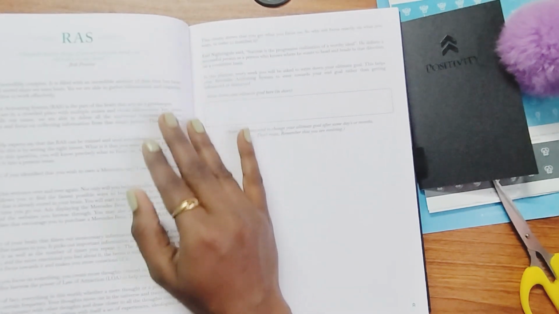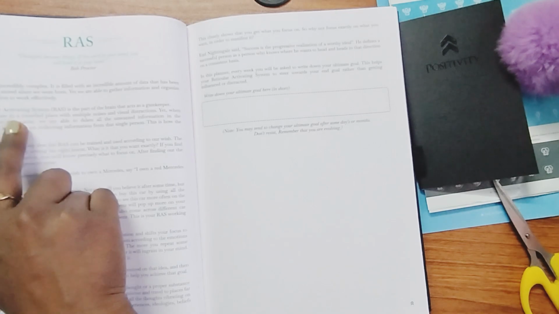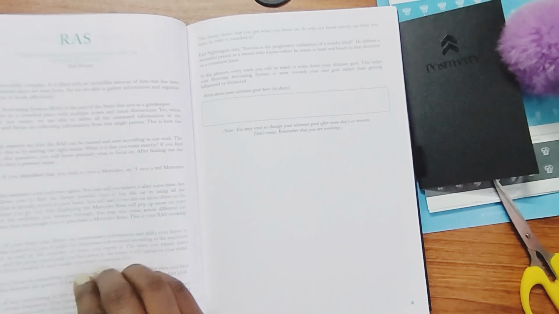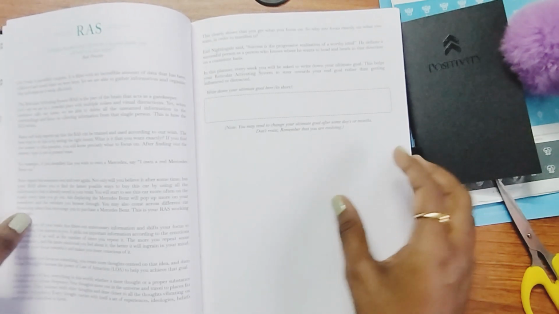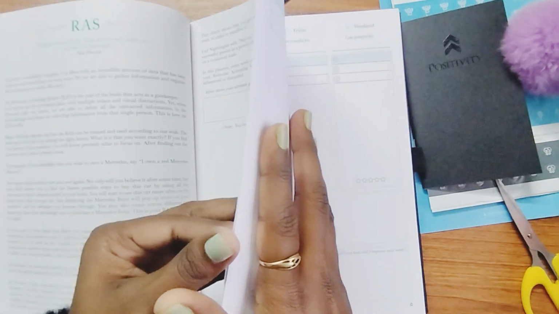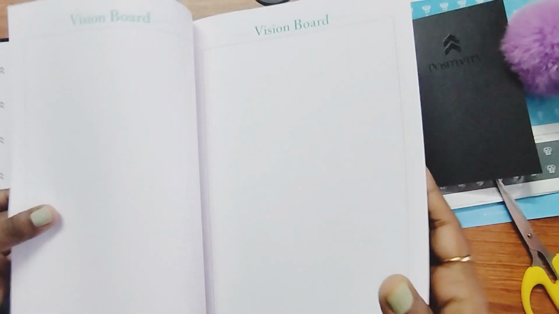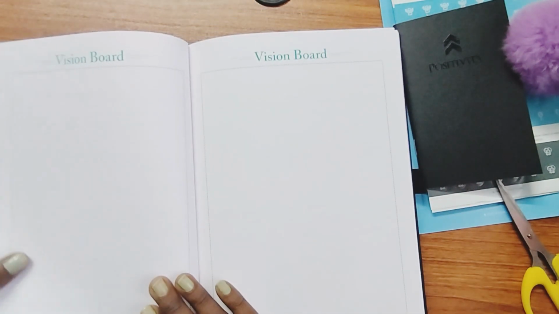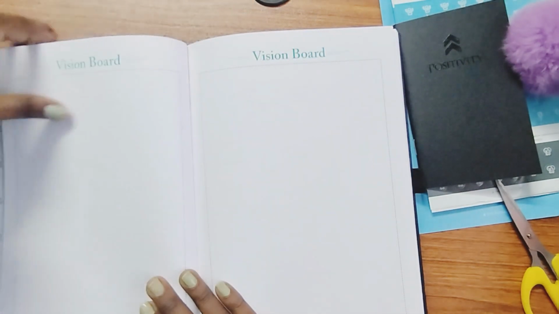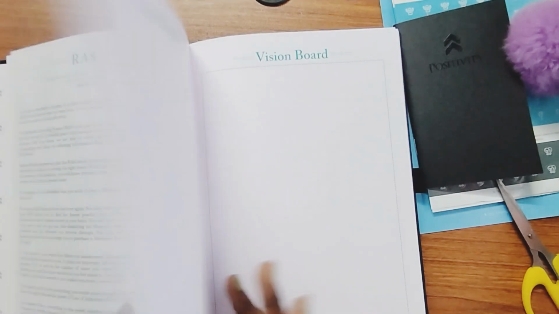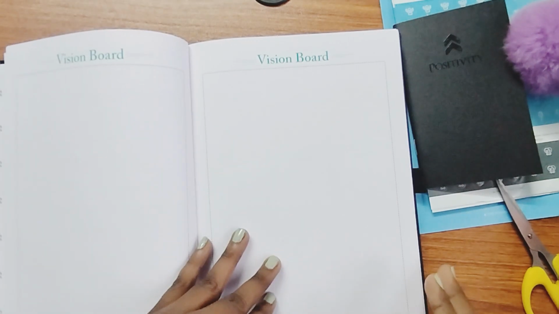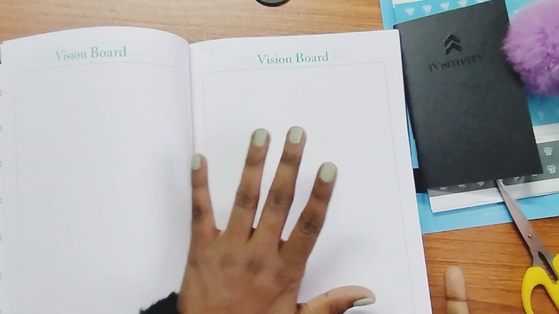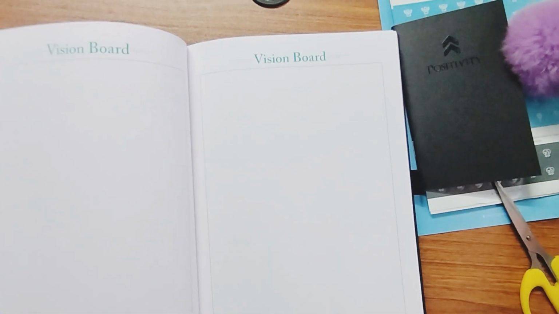Next we have this RAS, which means reticular activating system. Here you need to write the ultimate goal. So yes, that's it. The next page is the vision board. To decorate it as beautifully as you can, and then let's go ahead.